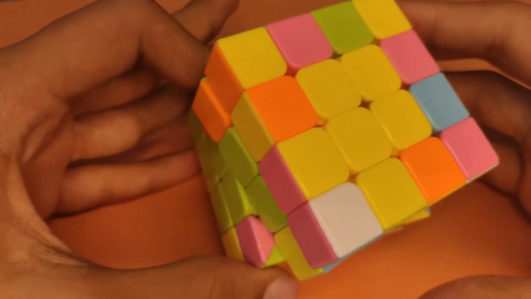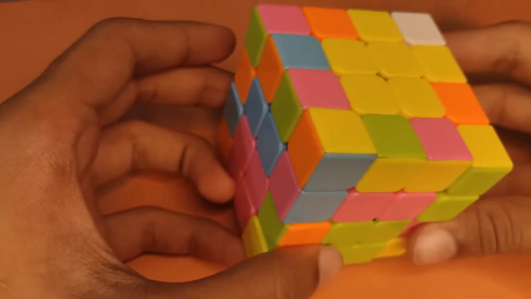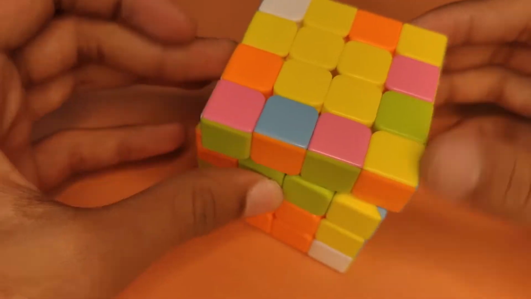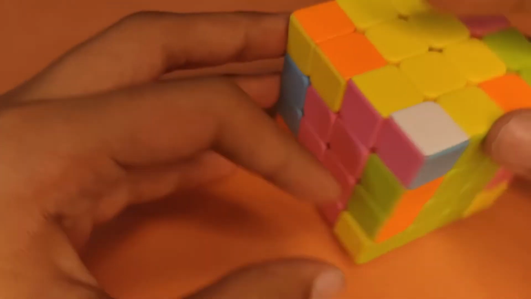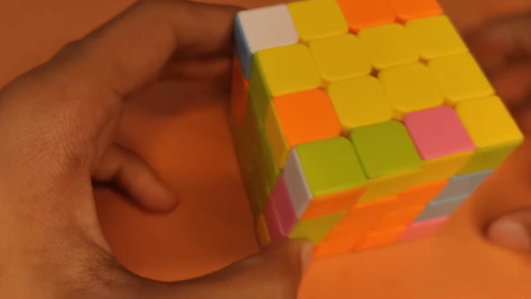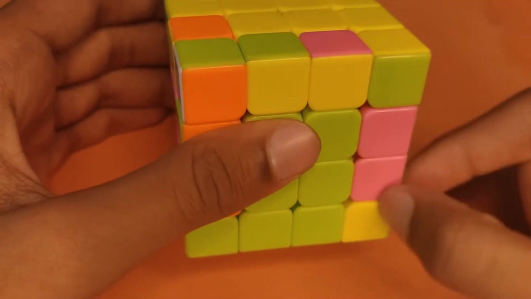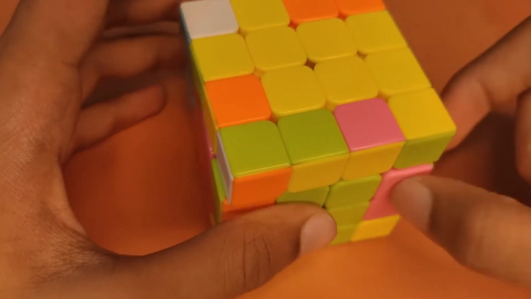Now what do we have to get over here? We need to get a pink and green. Boom, we have 3 pairs, and I think one of these was an accident because we have 4 pairs over here which we didn't need. So we need one unsolved edge over here.